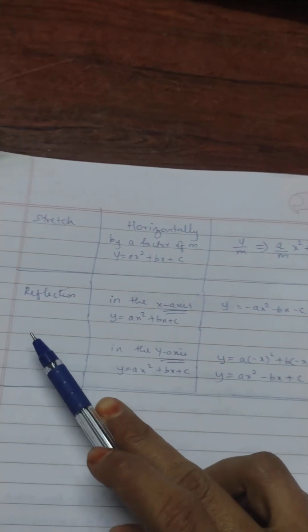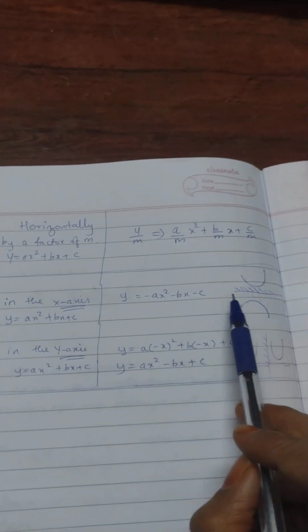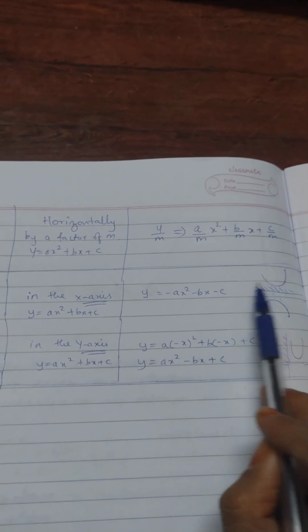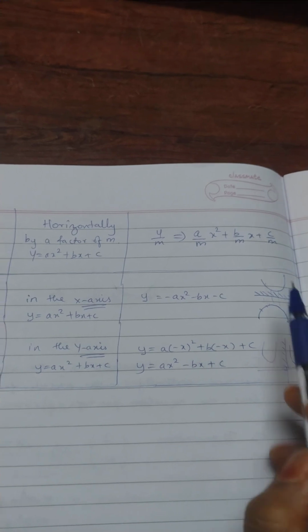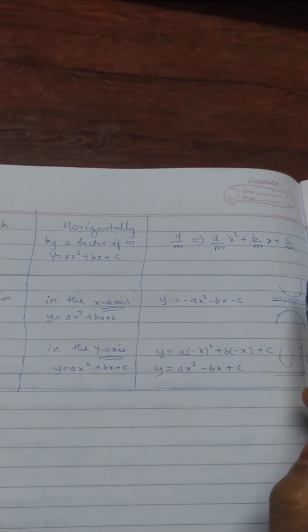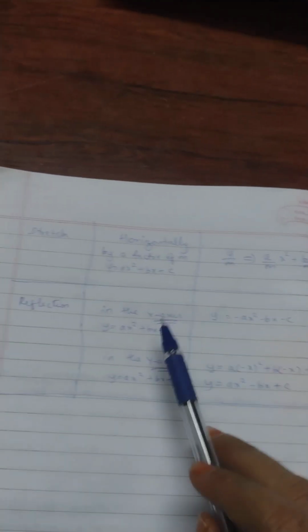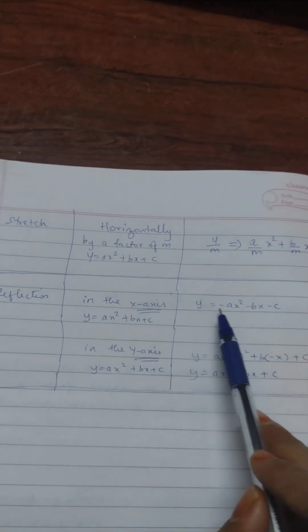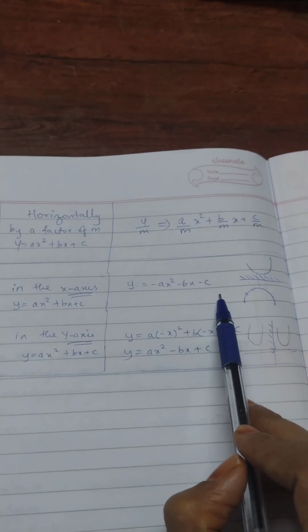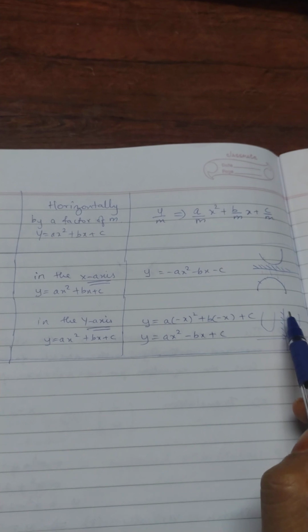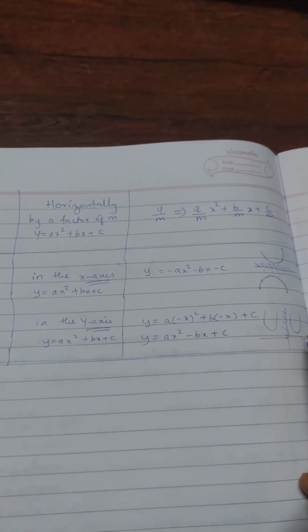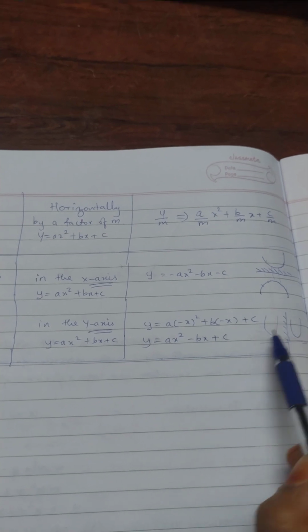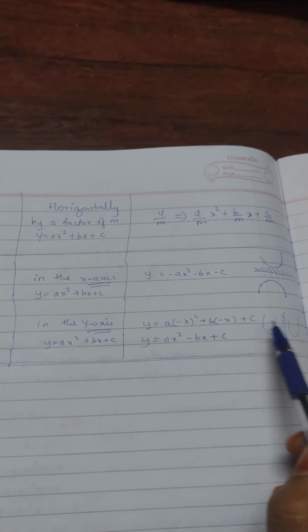If you have reflection on the x-axis, that means your x-axis is going to be the mirror. Whenever the x-axis is your mirror, there's a flip in your y values. Your x values remain constant, with a flip in your y values. That means y has become minus y. If it was y previously, it becomes minus y. So you flip the sign for all the terms. Whereas if the reflection happens in your y-axis, that means y is the mirror and your y values are constant.